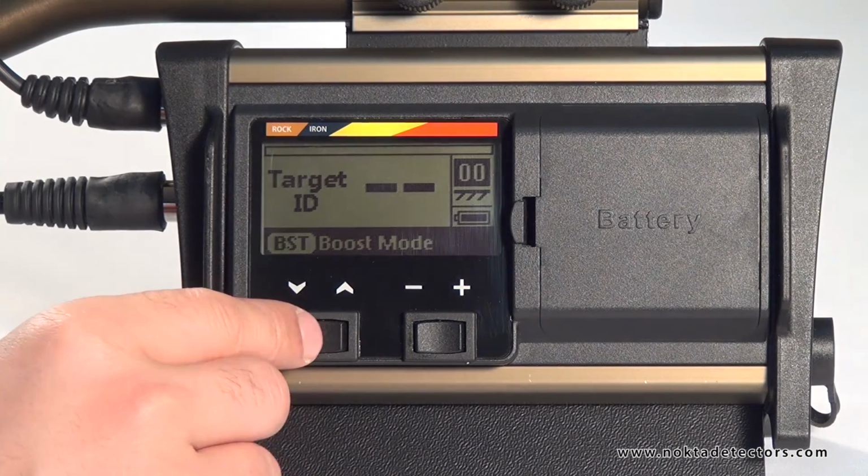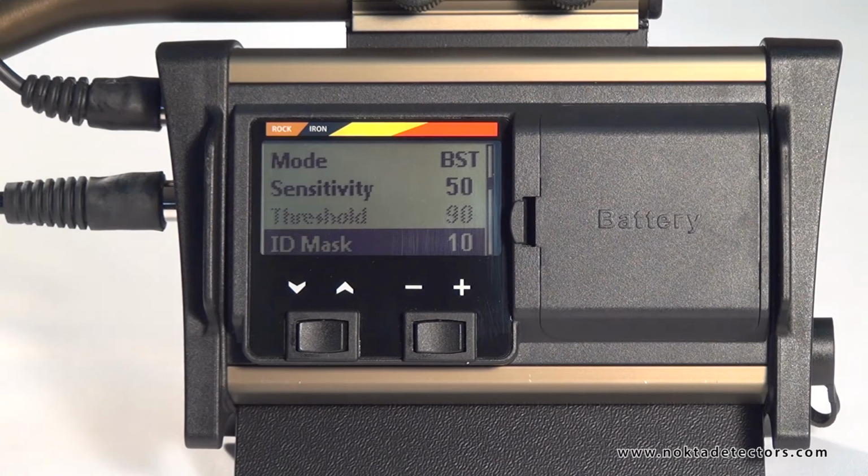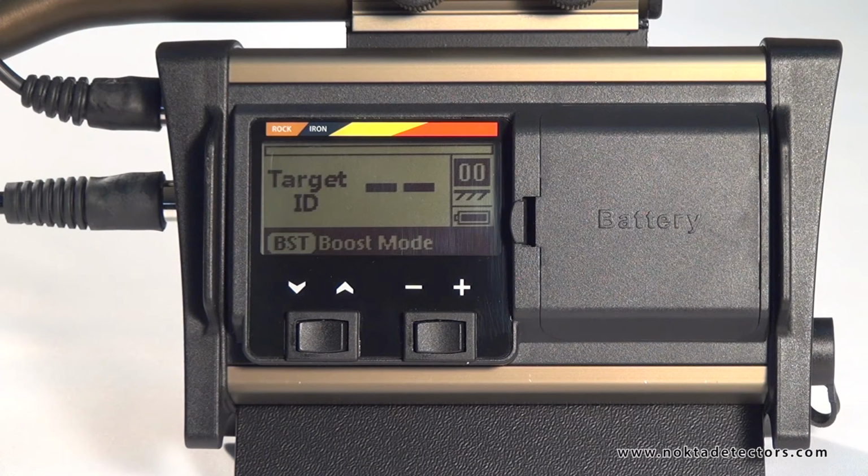ID mask. Target ID is a number produced by the detector based on the target's conductivity, and it gives you an idea about what the target may be. ID masking, on the other hand, is the ability of the device to ignore unwanted targets. That is, it doesn't produce a warning tone or target ID when such targets are detected. It provides ease of use by rejecting hot rocks and metals such as iron and foil.